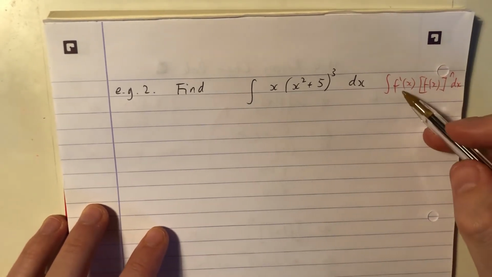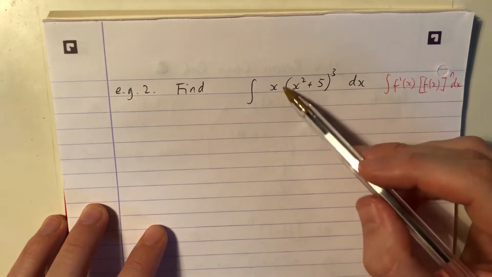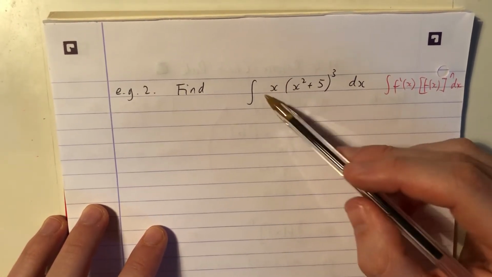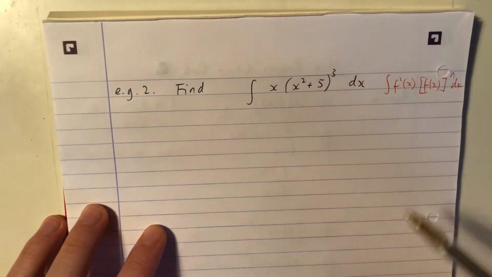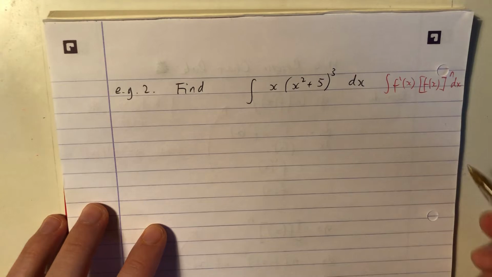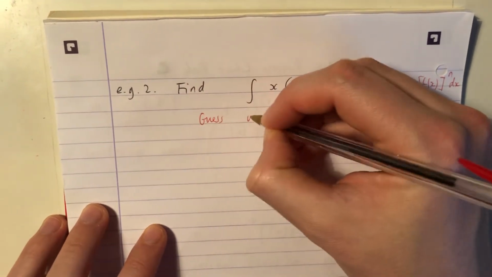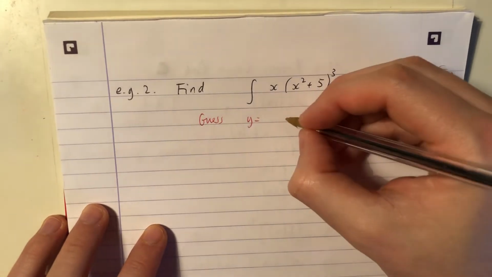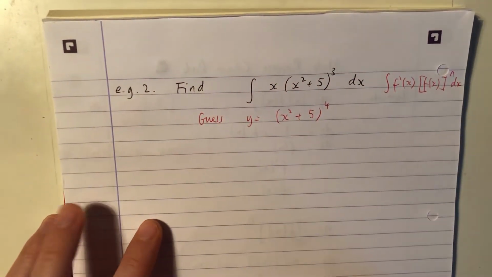Spotting this pattern, f dashed of x, because what does 2x squared plus 5 differentiate to? 2x, not quite 2x, but it's an x. And then you got something to a power. So remember what the guess said. It said add 1 to the power. X squared plus 5 to the power of 4.